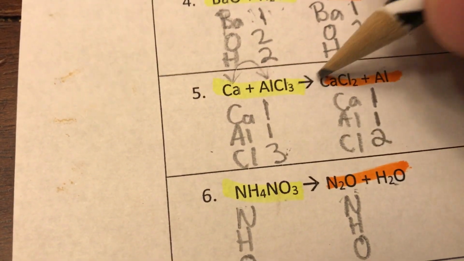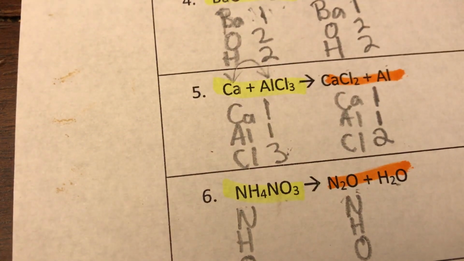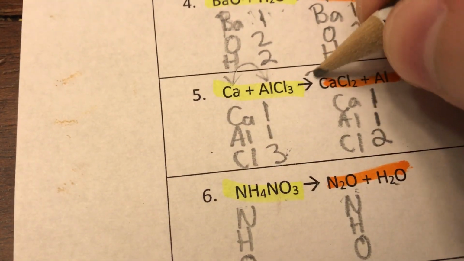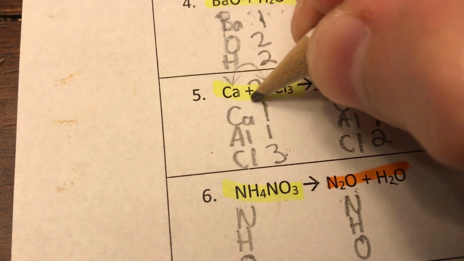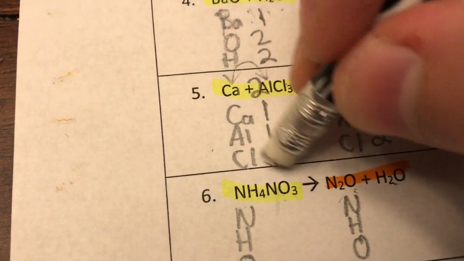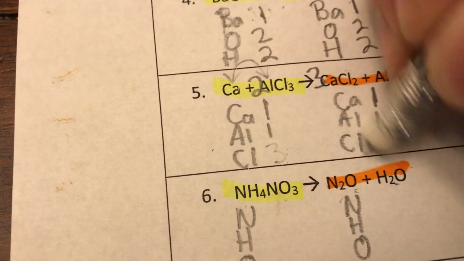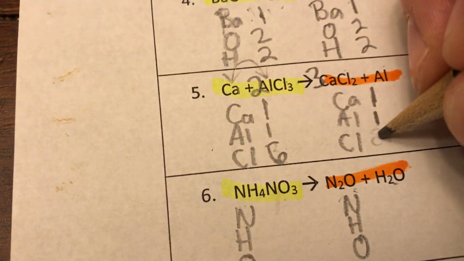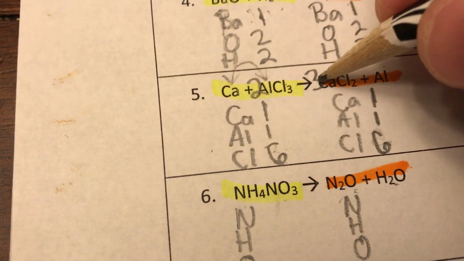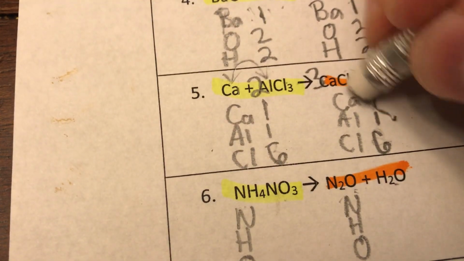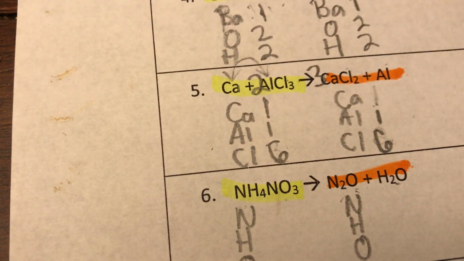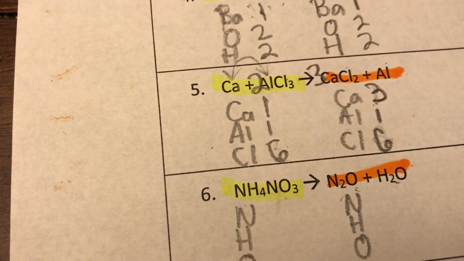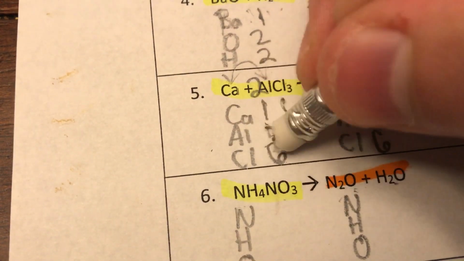Okay, so it's going to be 6, right? So I'm going to multiply this side by 3, this side by 2, and I'm going to get my Cls balanced at 6. Now I did some additional damage when I did that, right? Because now I've got 3 Cas and 2 Als.